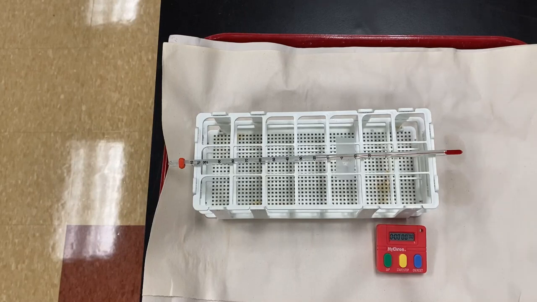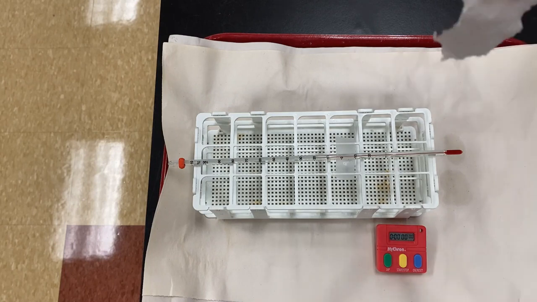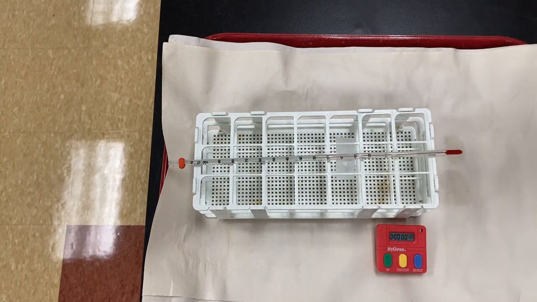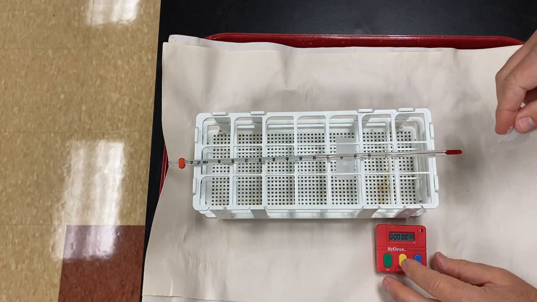Here's a quick little experiment. I have a thermometer here. It's showing that air temperature in this room is about 20 degrees Celsius. I'm going to take this piece of tissue paper, which is soaked with propyl alcohol, and attach it to the end of the thermometer. Let's watch what happens.